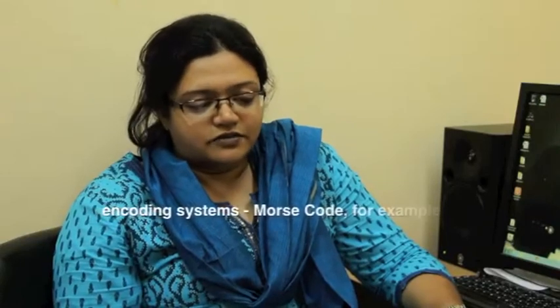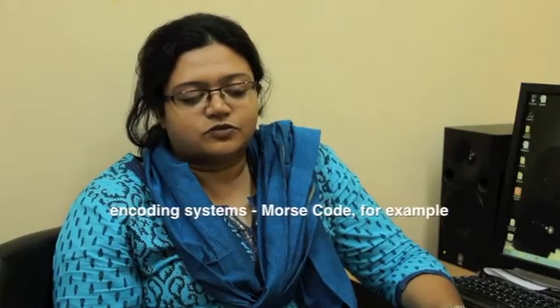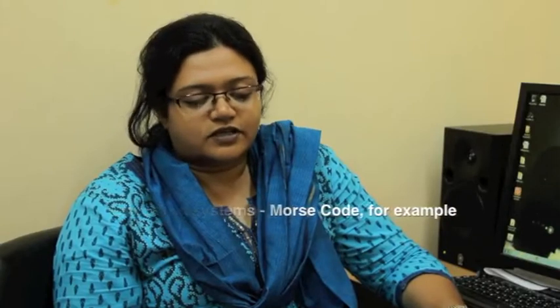Now, how does the machine identify characters? It has a character encoding system installed in it. A character encoding system is a standard code that matches characters with some other system of representation. Examples of such encoding systems can be found in other fields as well. In fact, the most famous of them is Morse code, where a character is represented by taps or a combination of dots and dashes or electrical signals.